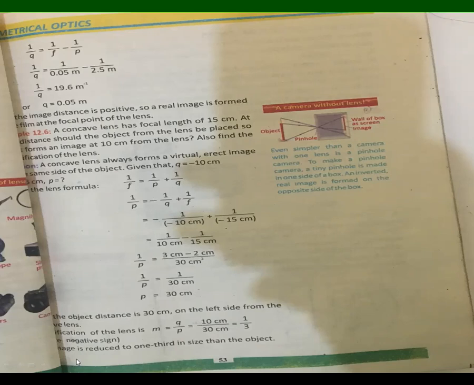This is my magnification. The image is reduced to 1/3 the size of the object. So students, this is the end of examples 12.5 and 12.6 and the topic related to properties of lenses and sign convention on lenses we discussed today. If you have any question regarding today's topic, please feel free to ask. Thank you.